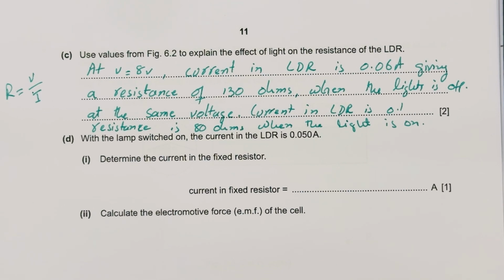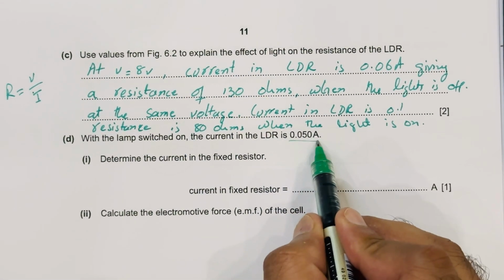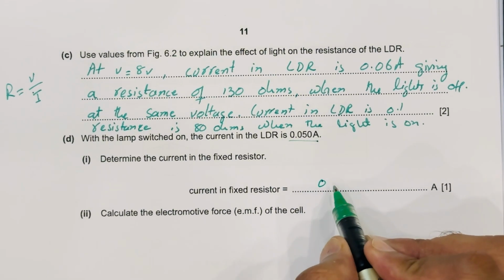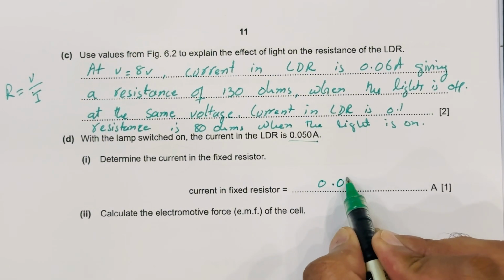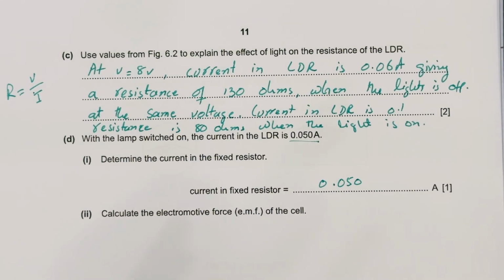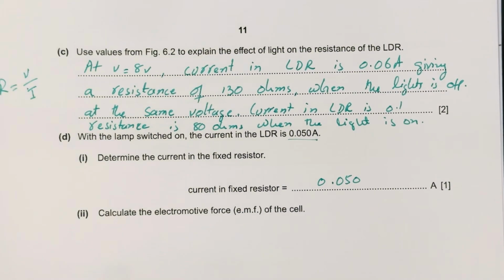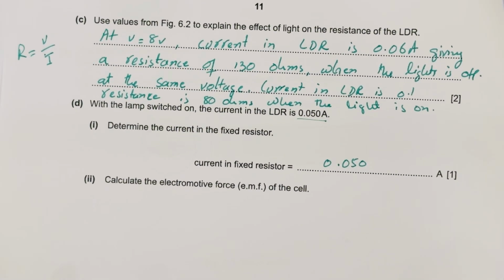Determine the current in the fixed resistor for the first part. Because it is connected in series, in a series circuit the current would remain the same. So this was an easy question. You don't need to calculate anything, you just need to know the reason that in a series circuit the current remains the same.